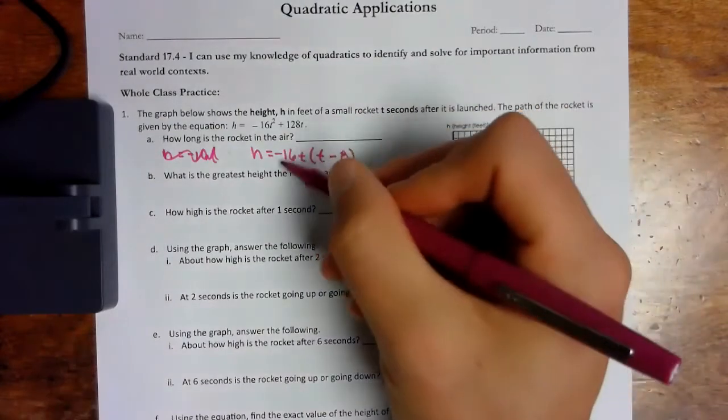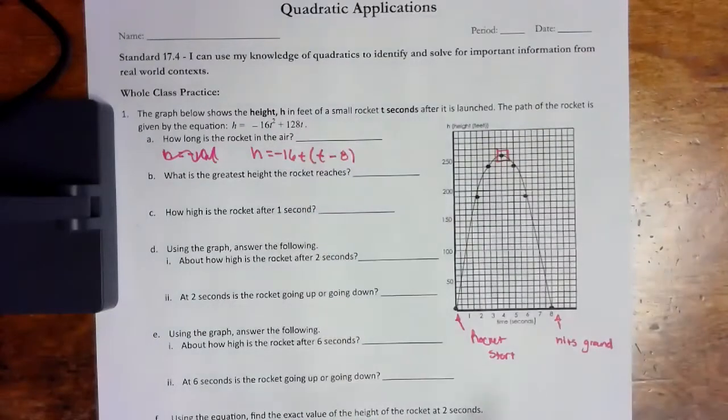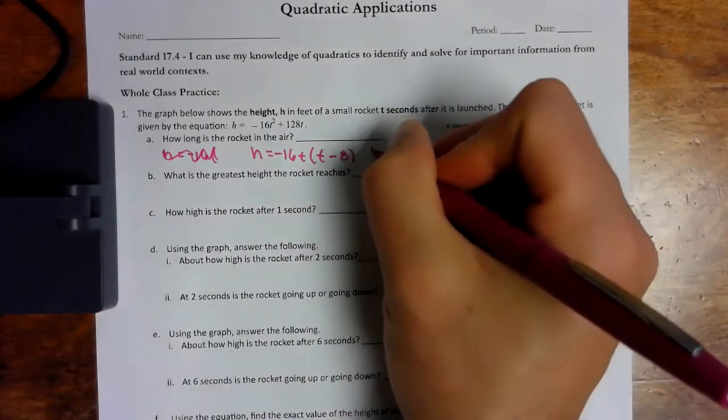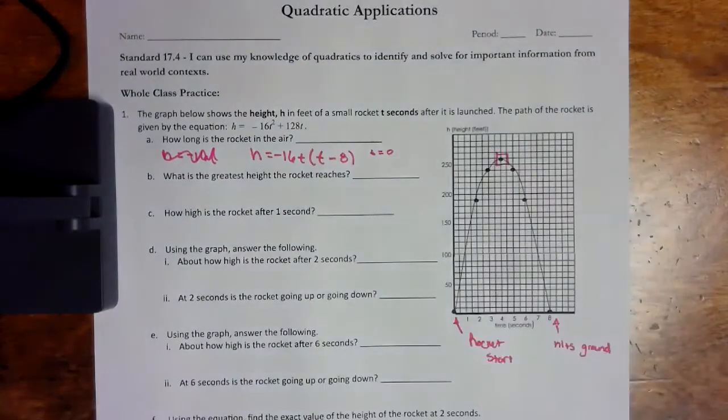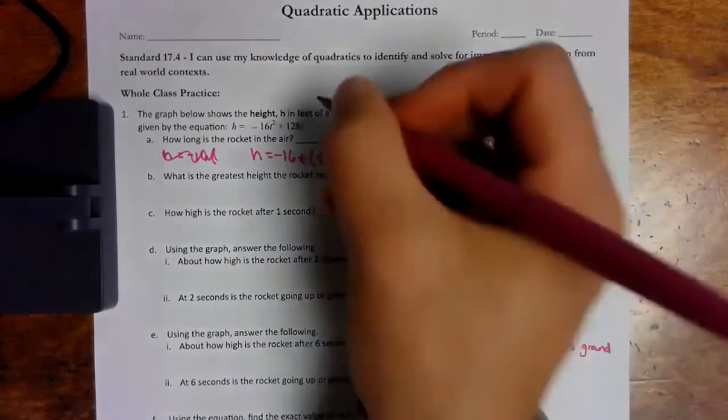Remember, I could check this. If I distribute the negative 16t back in, I should have the exact same thing. So if I set these equal to 0, I get negative 16t equals 0, meaning t will be 0. And if I set t minus 8 equals 0, I just need to add 8 to get t by itself. And there we go. There's that 8 that agrees with the graph.